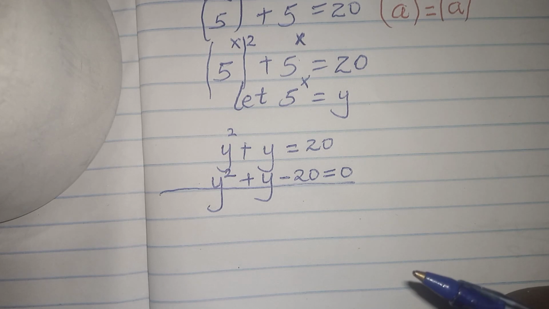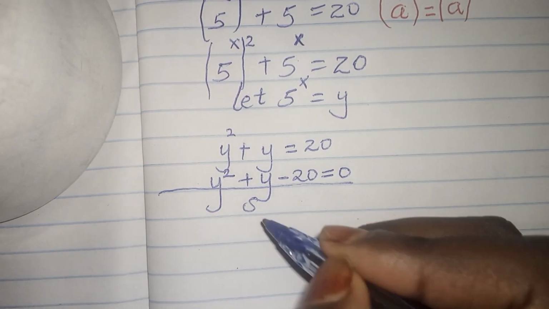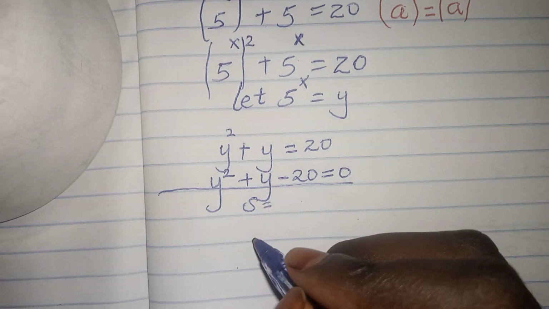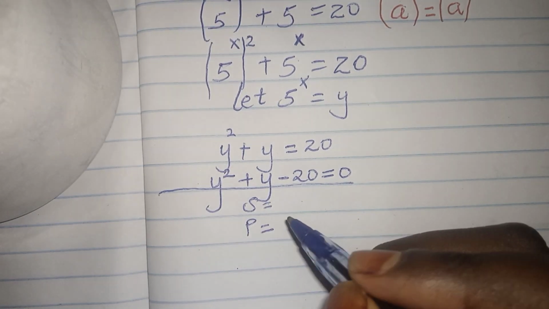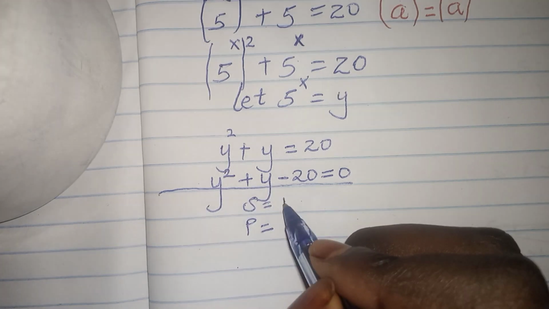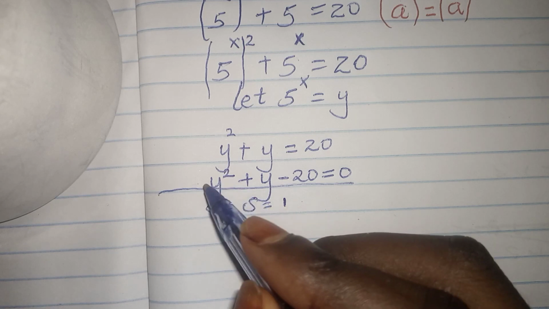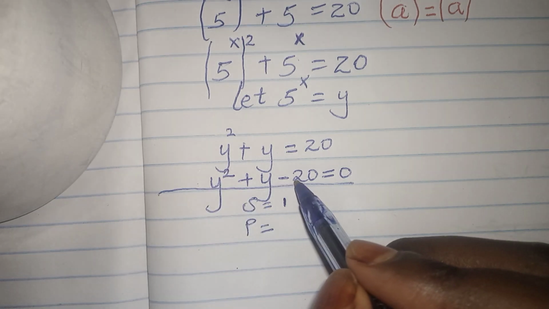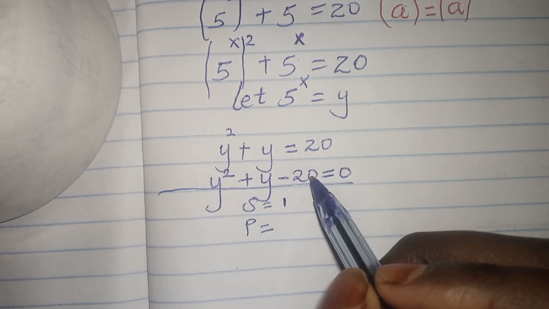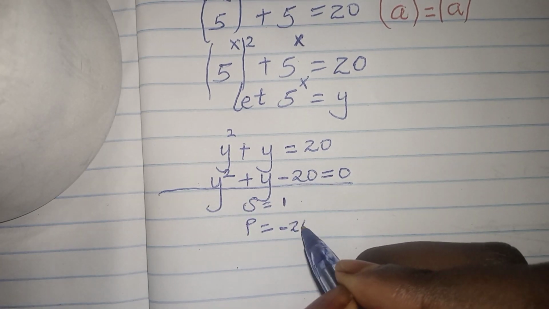So I want us to solve it using the factorization method, where we have the sum and we have the product. So our sum here, we will take this middle part, which is 1, and our product, we will take the coefficient of y squared, which is 1, multiply it by our c. Our c here is negative 20. So 1 times negative 20 gives us negative 20.